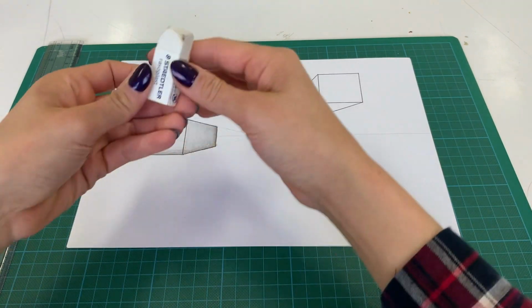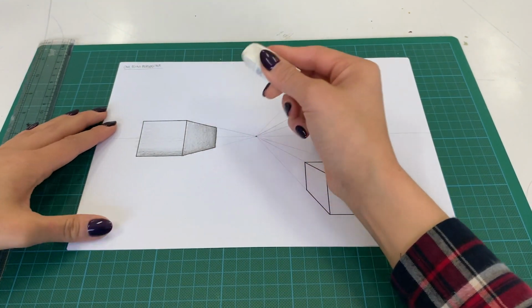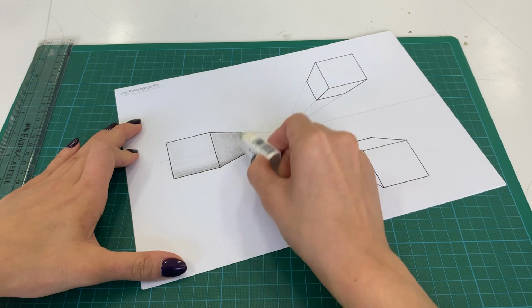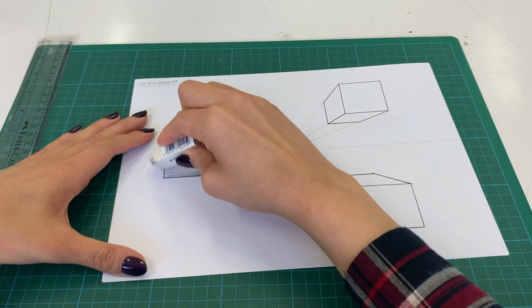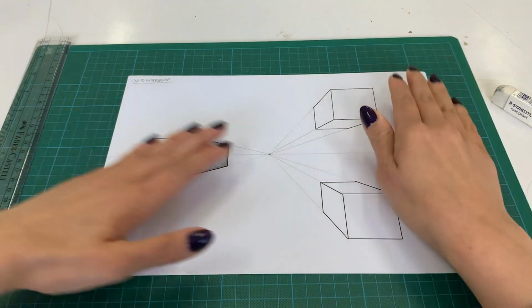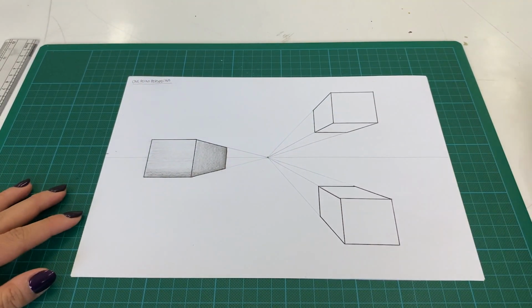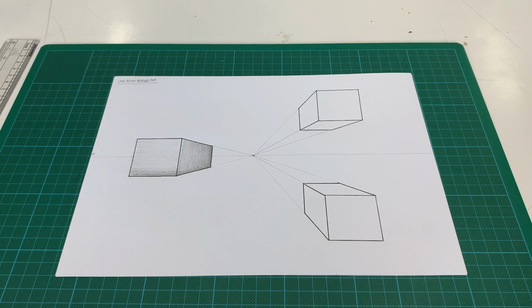I'm just going to finish off my work by erasing little details here and there. But as you can see, if you'd like to shade this, just remember that as the box recedes into the vanishing point, it gets darker. So there we go, our first 1 point perspective drawing.